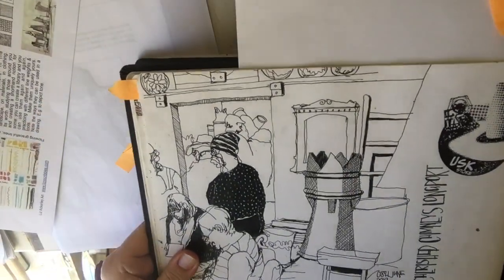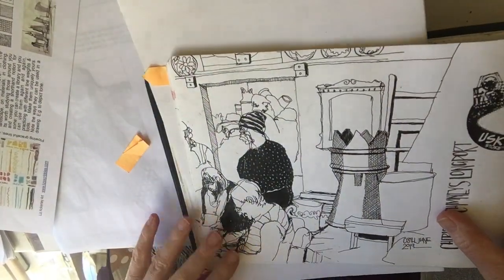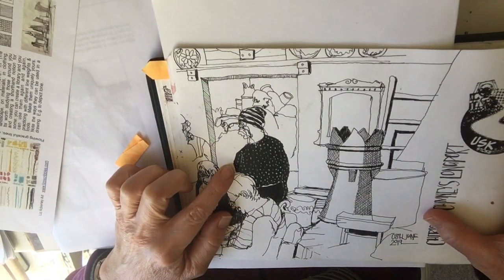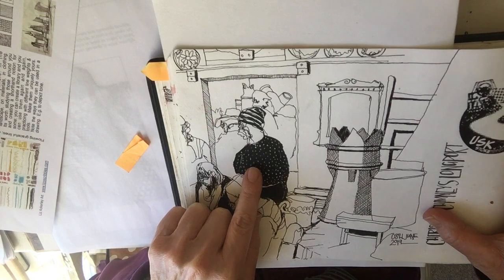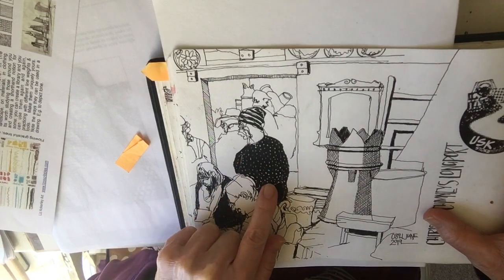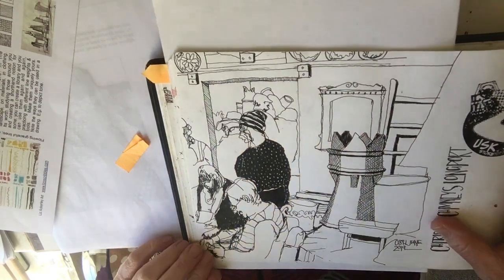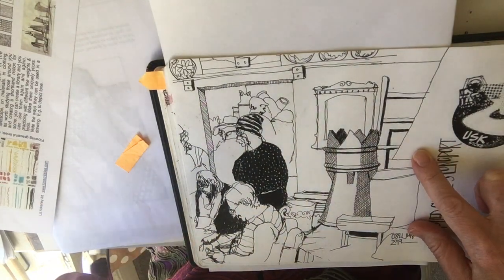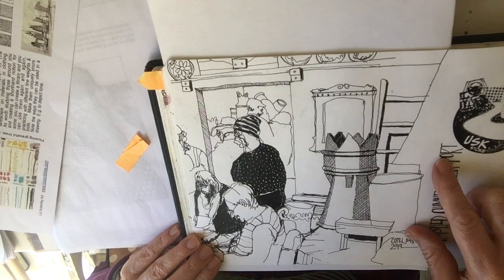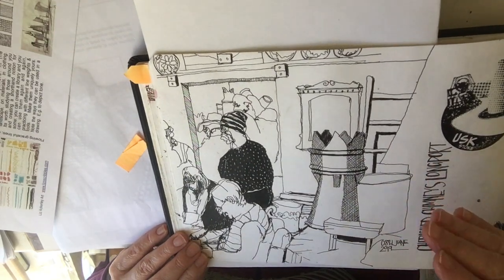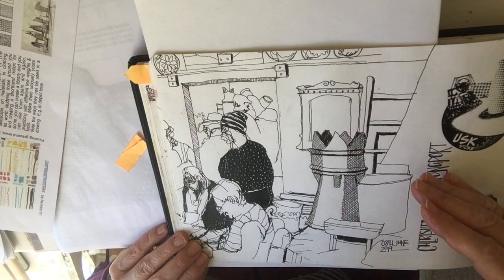This is interesting because here you can see that I'm using it to denote some of the patterning on the clothing, so there's the spots here on this lady's jumper, and then the stripiness of the hat. And then what is quite interesting in this drawing, and a really useful way of using texture, is that you can use texture to denote the darkness and lightness, the tonal values, if you like.